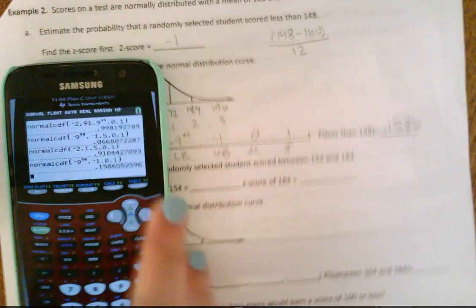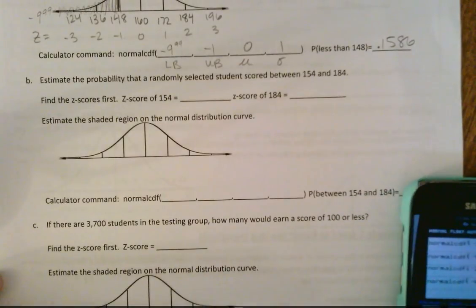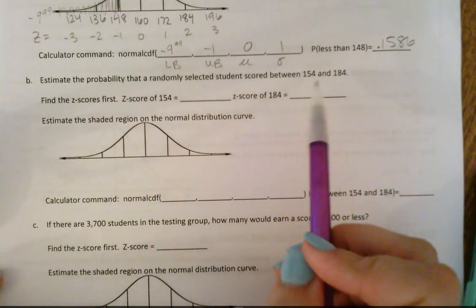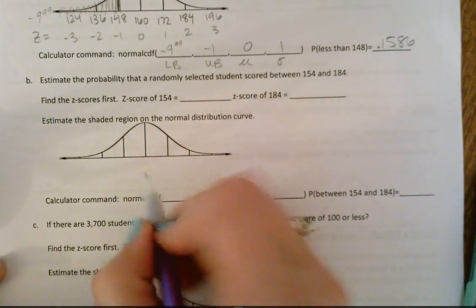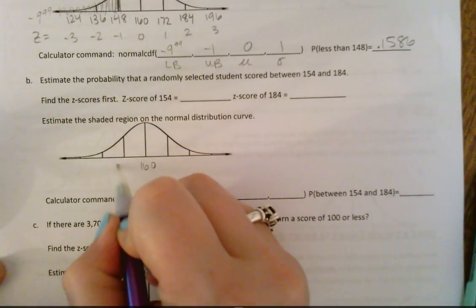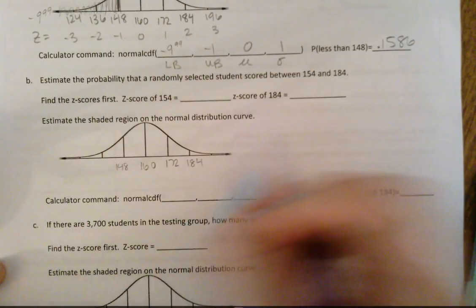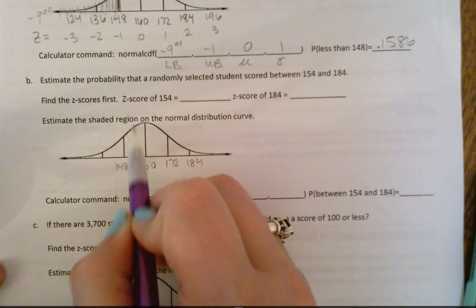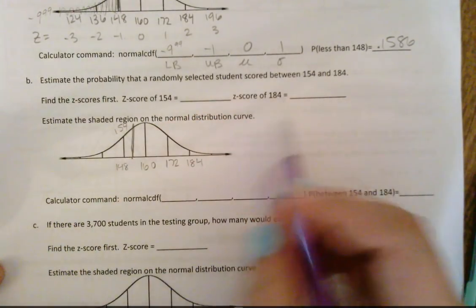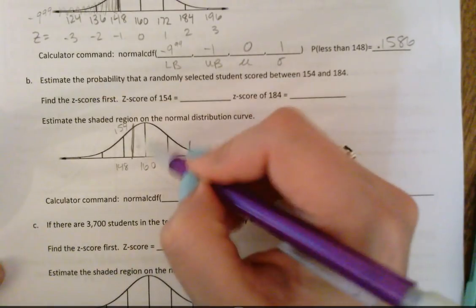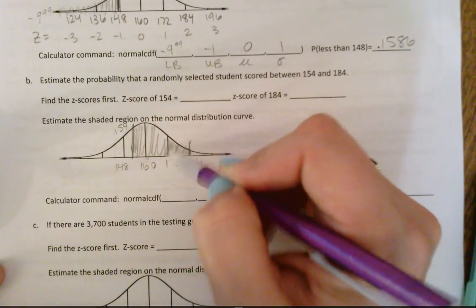Okay, let's do another one. Okay, so we're actually using the same bell curve as before with this. It wants to know someone scoring between 154 and 184. Okay, so the same bell curve as before, right? 154 will be here in the middle somewhere. And 184 is already on my curve. So we are looking in between these two.